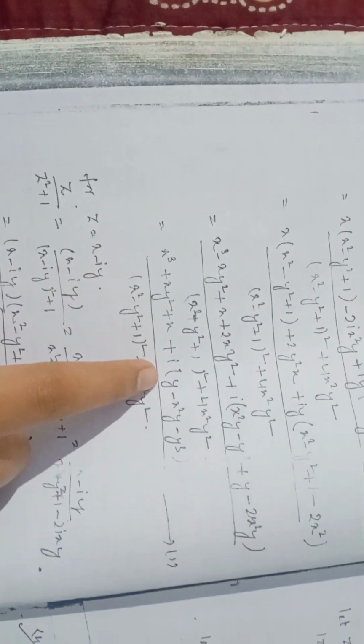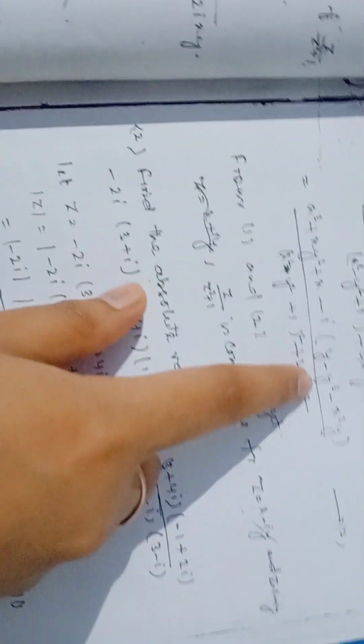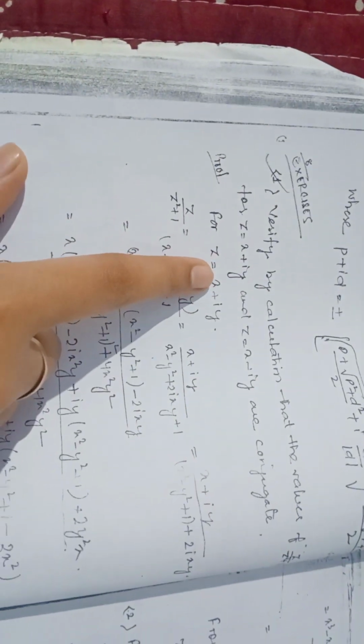Here plus I into y minus x square y minus y cube. So these two are conjugate. This is obtained for z equal to x plus iy, and this for z equal to x minus iy.